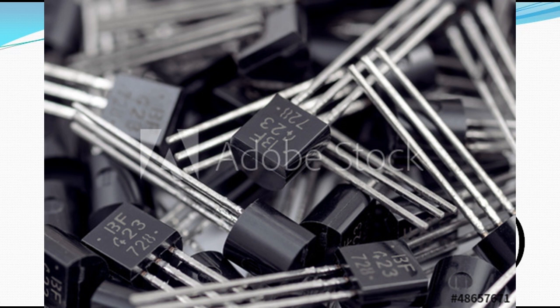It consists of two N-type, being two negative type semiconductor materials, separated by a thin layer of P-type semiconductor. So in that case, the P-type will be in the middle, in between the double N.